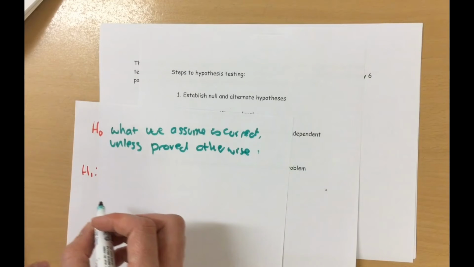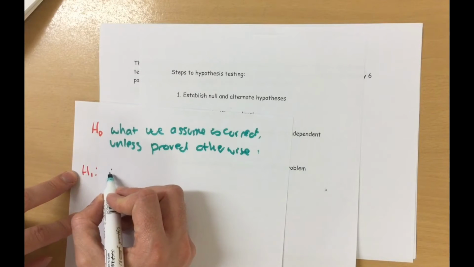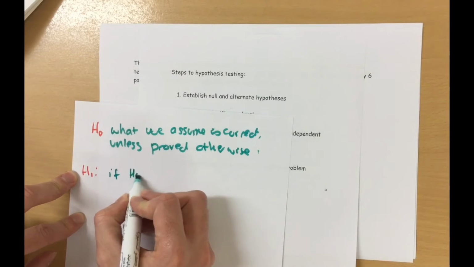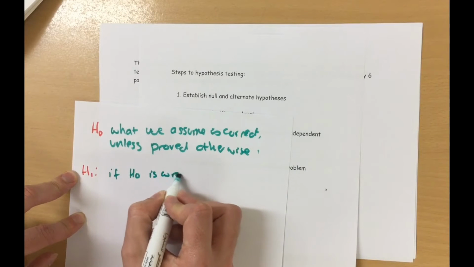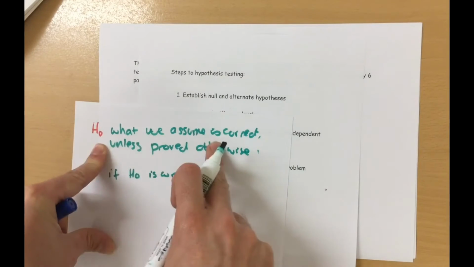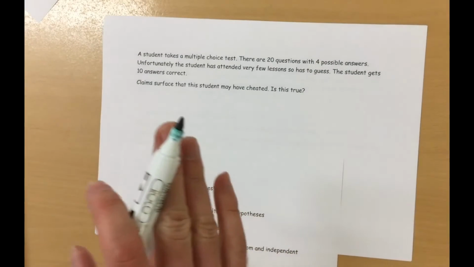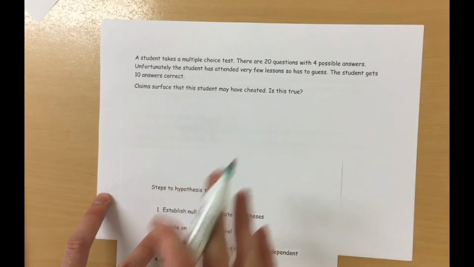So this tells us about the test if H0 is wrong. So if we reject this one, we accept this second one instead. Here's our first example, which is all about a student on a test possibly cheating.